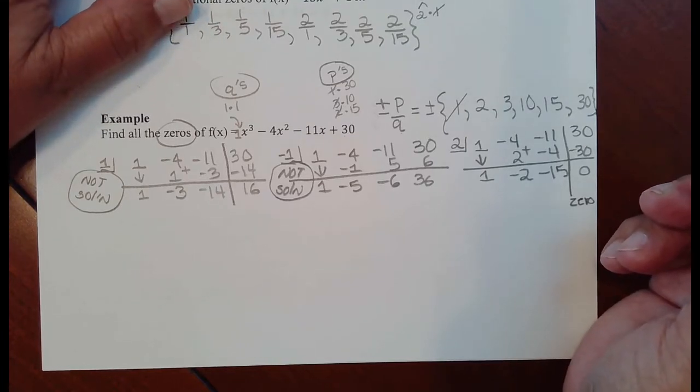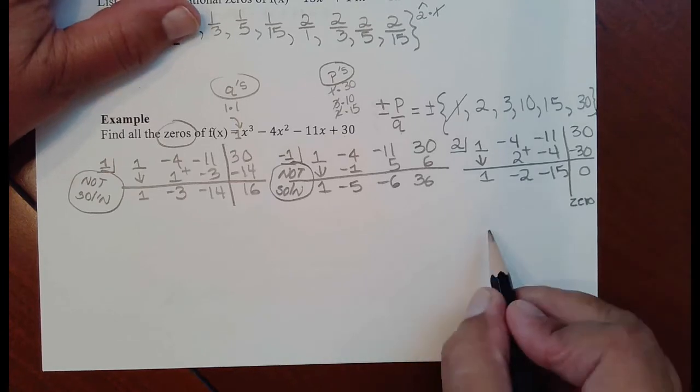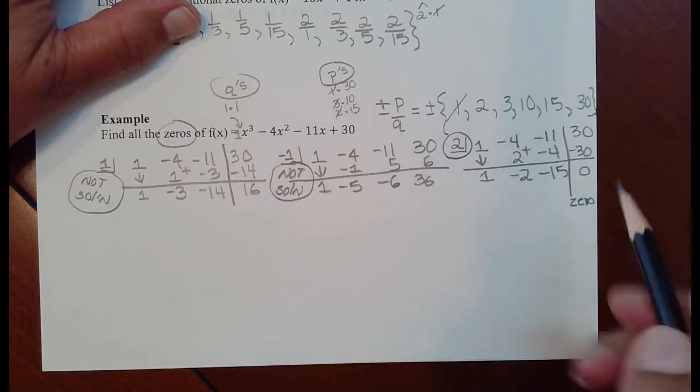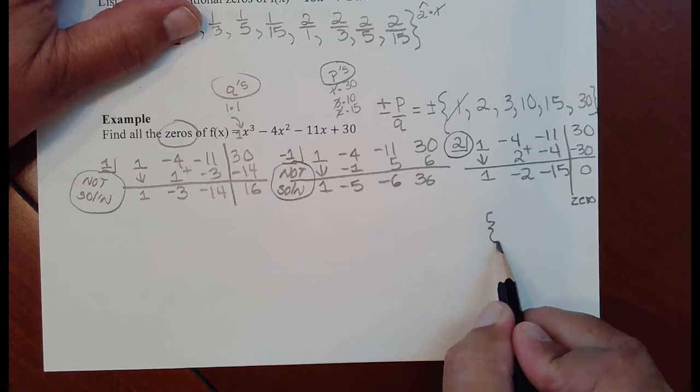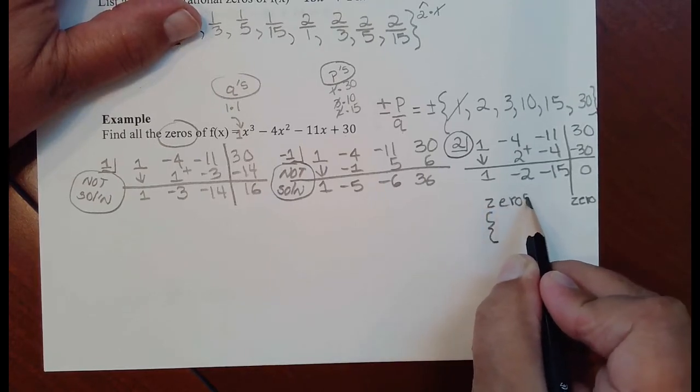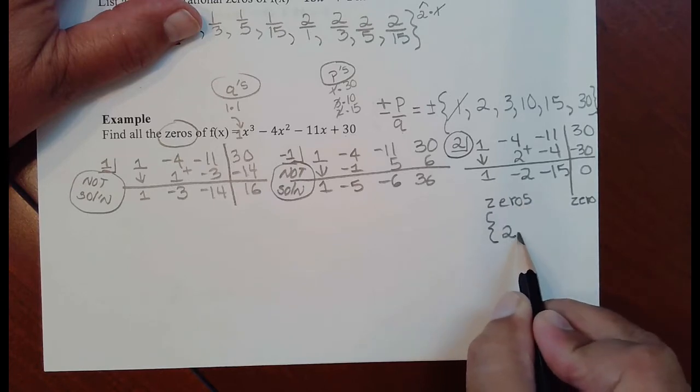So find all the zeros. Let me keep track of them right here. This is the actual number that caused the zeroing out. So I'm going to keep track of my zeros here. 2 is one of them.